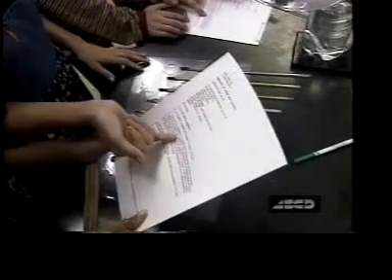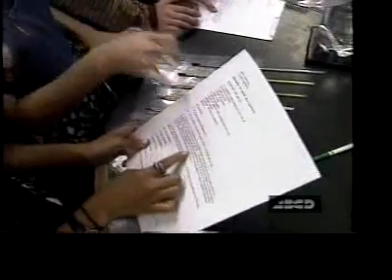We already did 2, 4, 6, 8, 10. Yeah, and then allow a minute or two for the thermometer.